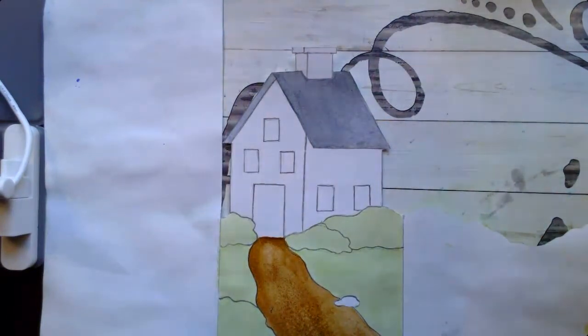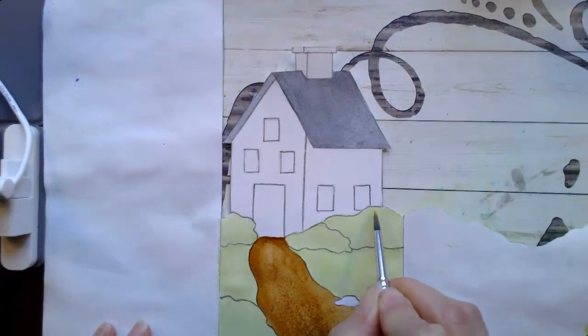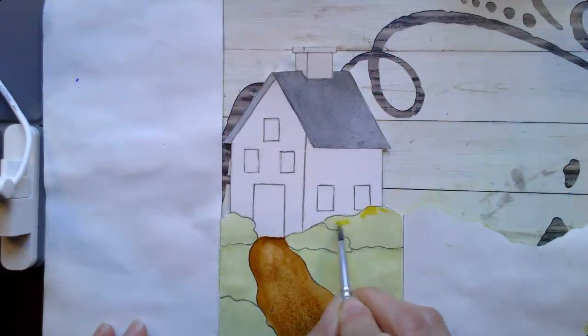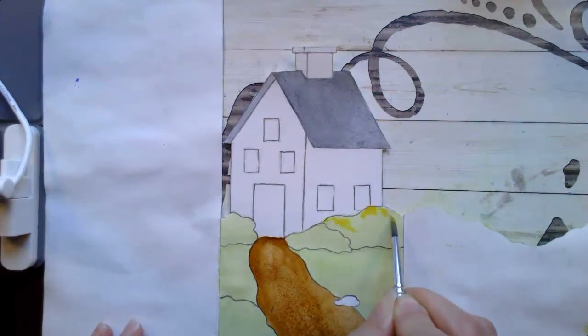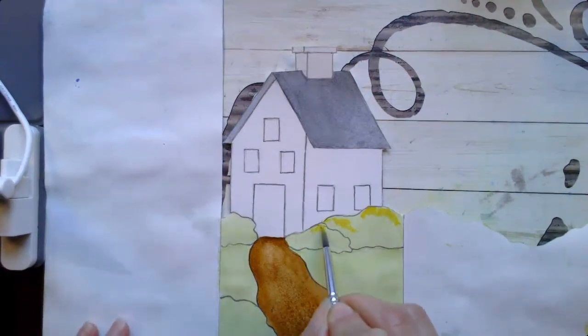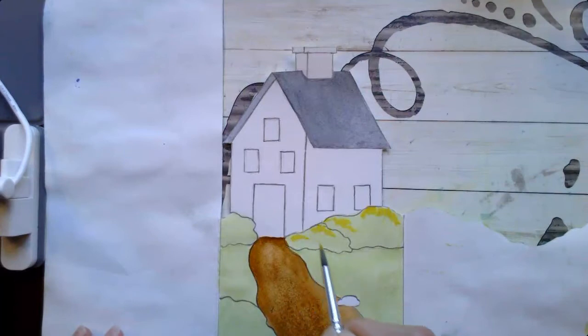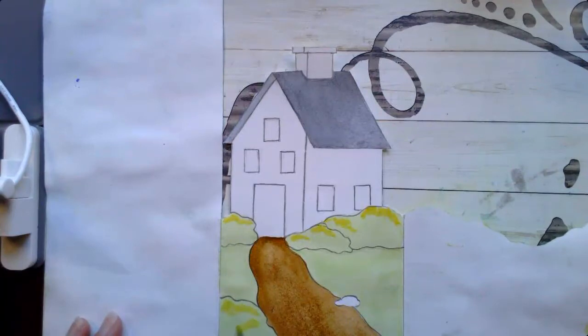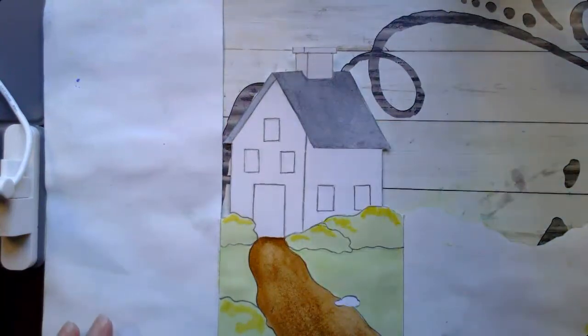Okay, so I'm thinking about adding a little bit more yellow to the bushes, just in a few spots towards the top, here and there. And I am definitely going to blend that out a little bit, but I'm going to start just by popping some in the top of these bushes. And then again, like I said, I'm going to come back in and blend them out with some water.